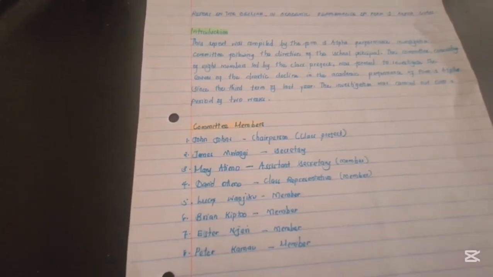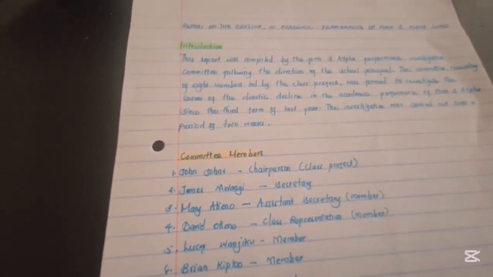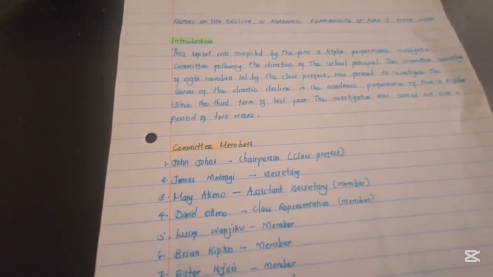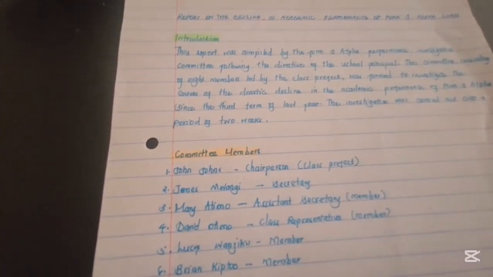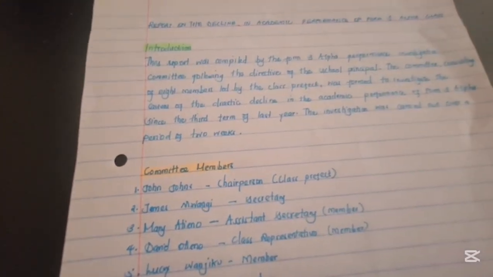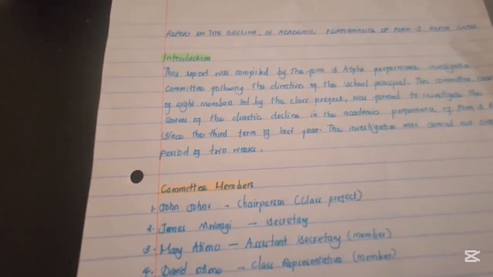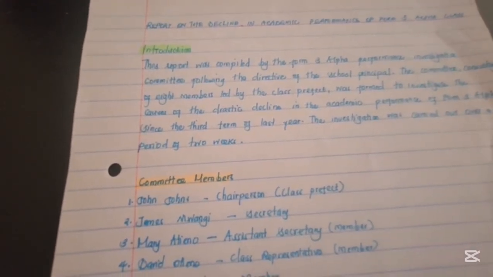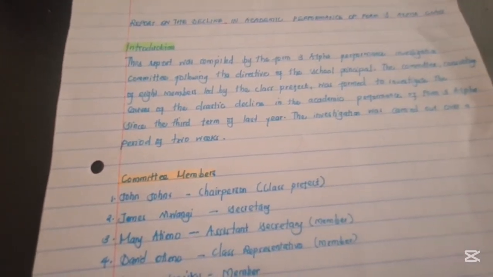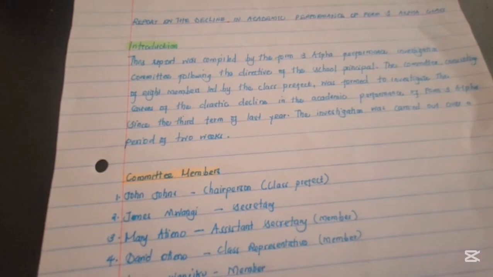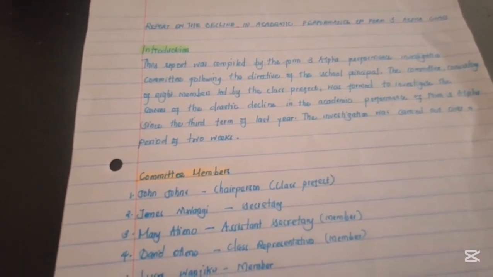After, you go to the introduction, or what we call the terms of reference. Now, in my introduction: this report was compiled by the Form 3 Alpha Performance Investigating Committee following the directive of the school principal. The committee, consisting of 8 members led by the class prefect, was formed to investigate the causes of the drastic decline in the academic performance of 3 Alpha since the third term of last year. The investigation was carried out over a period of 2 weeks.